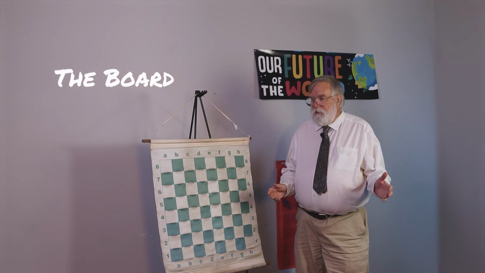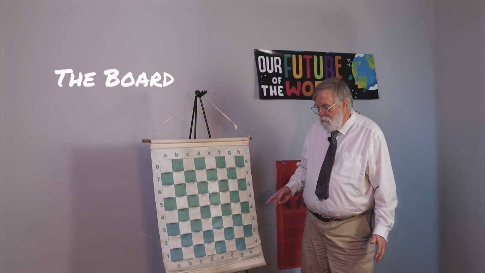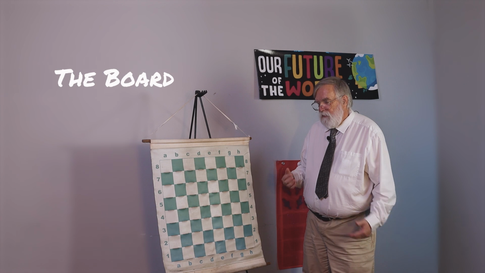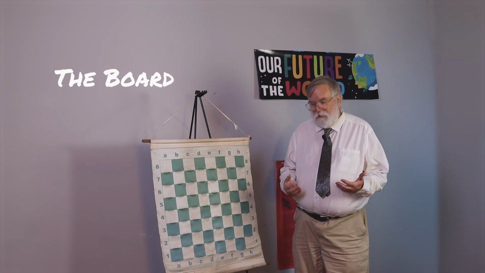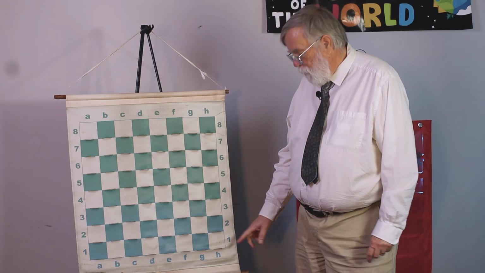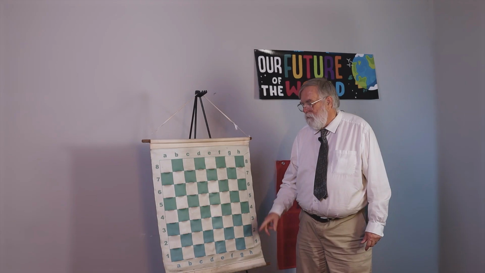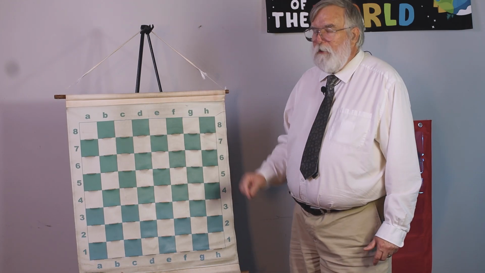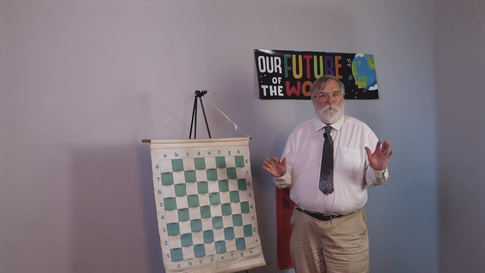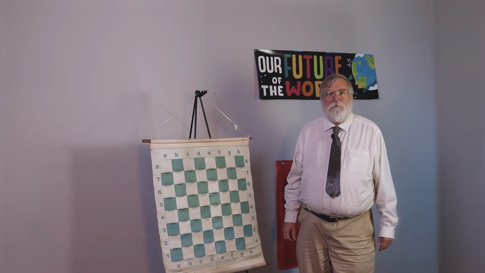Let's talk about the board. This demonstration board shows you what a tournament chessboard looks like. Notice that if a board is set up properly, whenever you sit down and face a board, the lower right-hand corner should always be a light-colored square. If it's a dark-colored square, then the board's set up sideways and the game is going to play all funky.